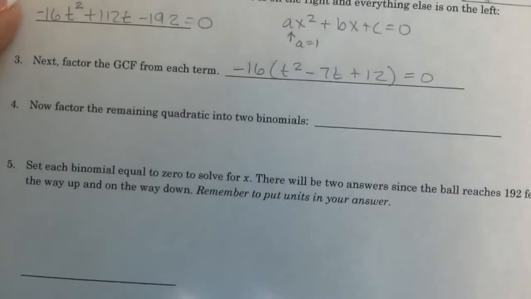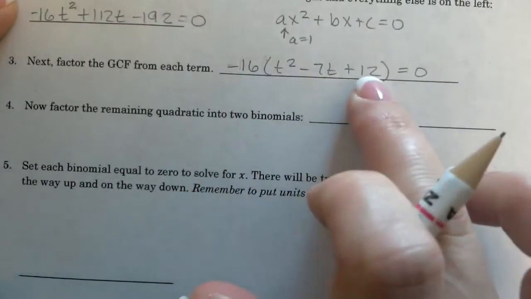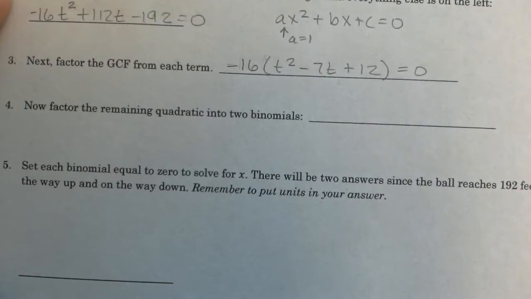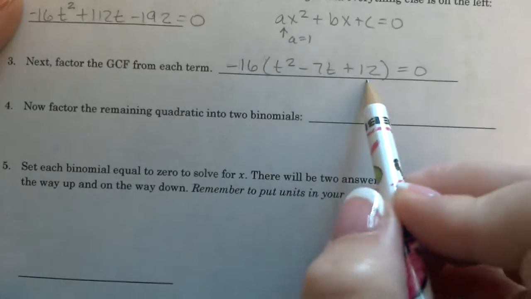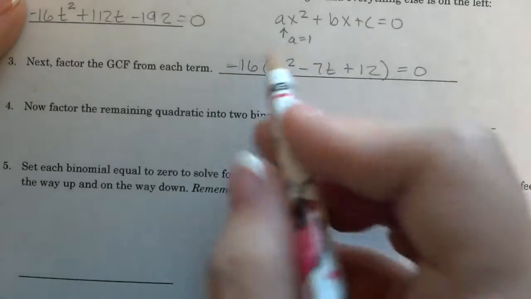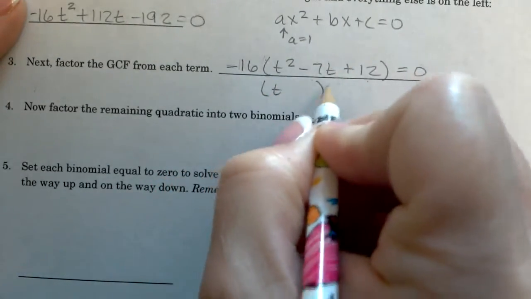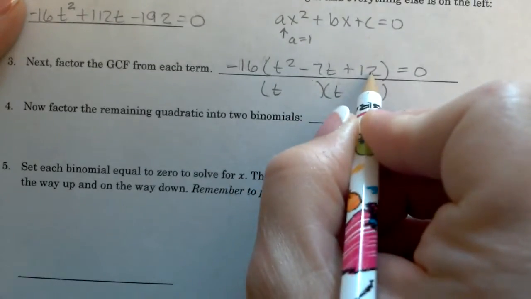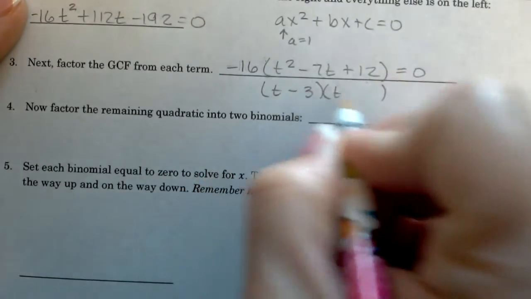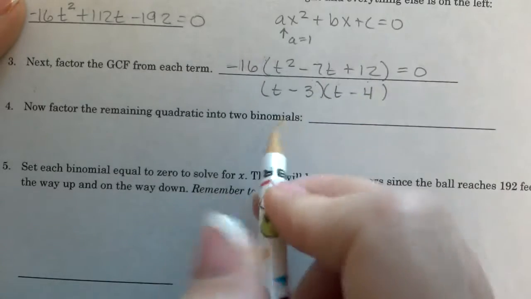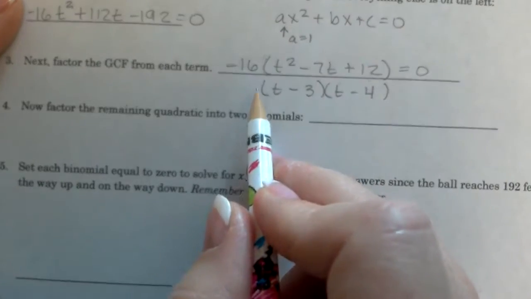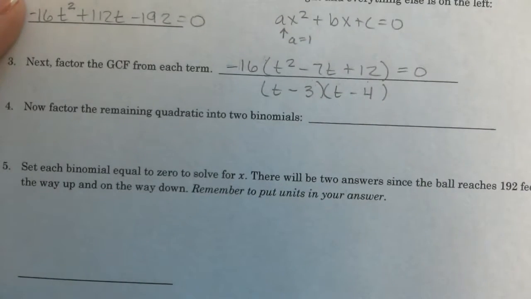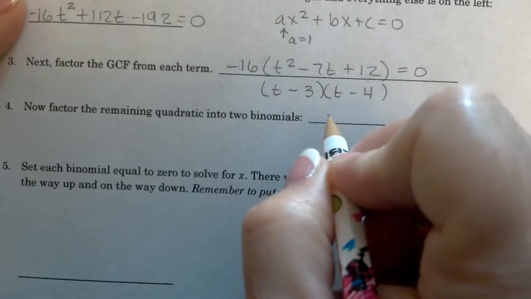Okay, so now we have a quadratic expression on the inside of the parentheses that we can factor. We're looking for something that multiplies to give us a positive 12, but then adds together to give us a negative 7. And you see that negative 3 times negative 4 will give you positive 12, but when you look at the negative 3t and the negative 4t, you get negative 7t. So we'll just refactor the remaining.